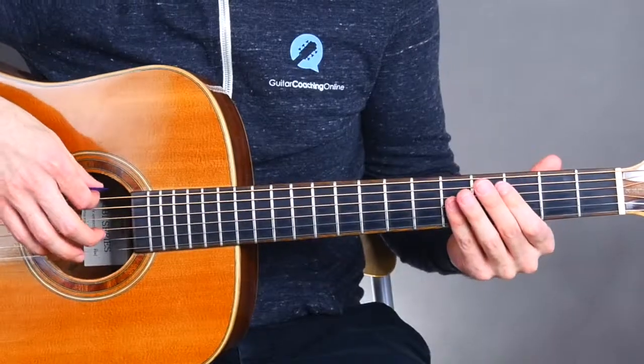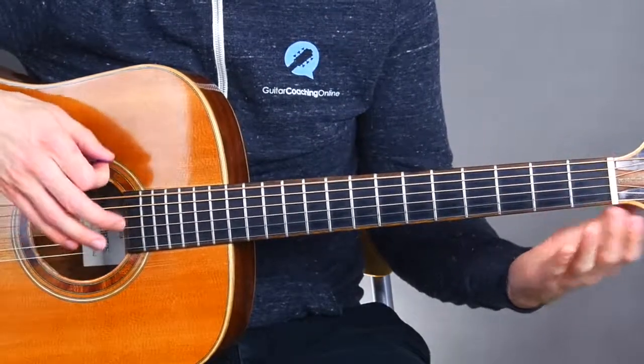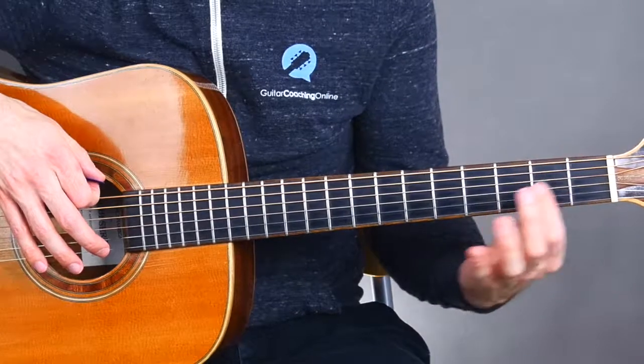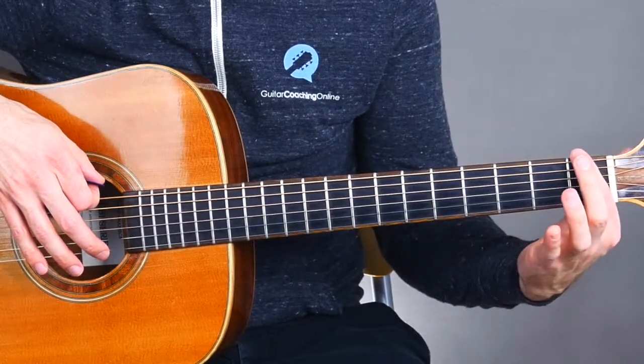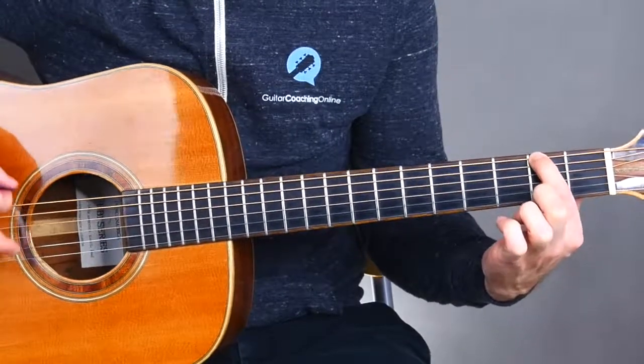Let's try it on the low E string. So here's our low E. Now we're using the open string, so in order to jump a whole step, we've got to skip the first fret and then move right to the second fret.